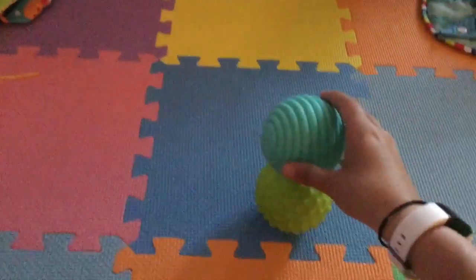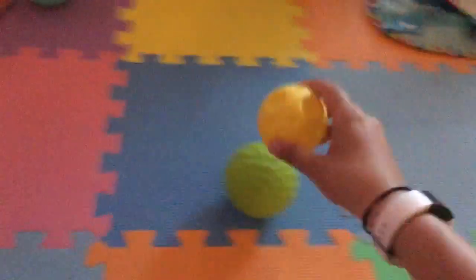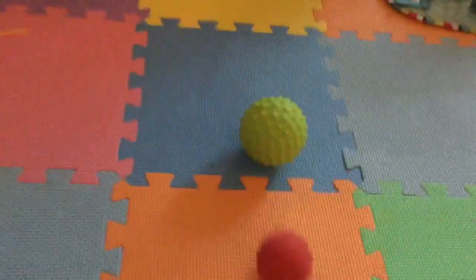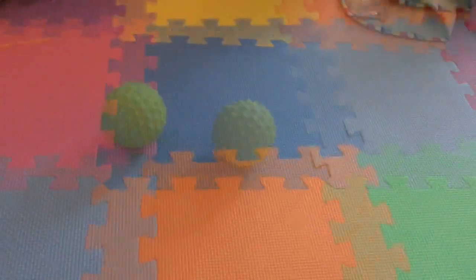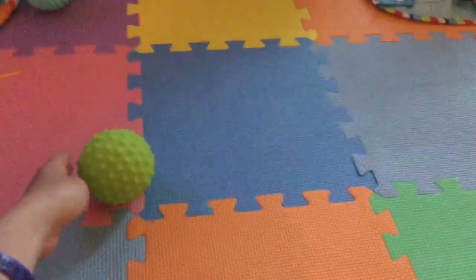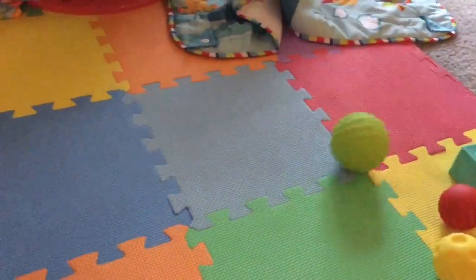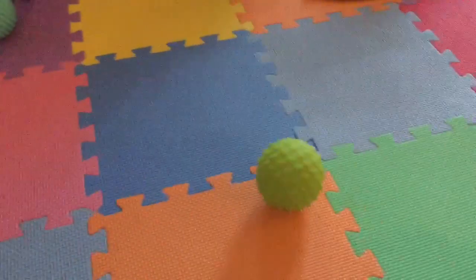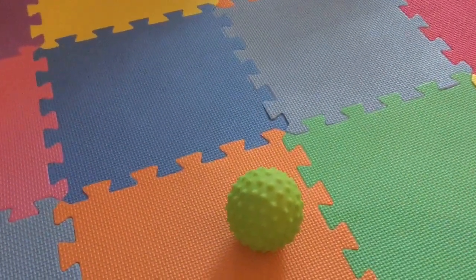A sphere cannot stack. A sphere can roll. A sphere cannot slide. It just rolls.